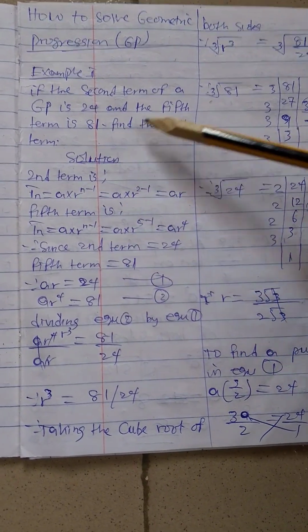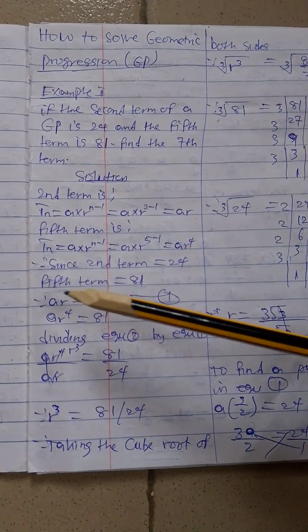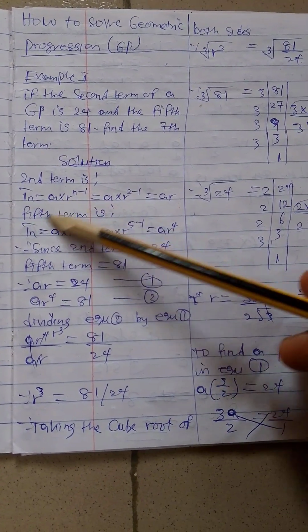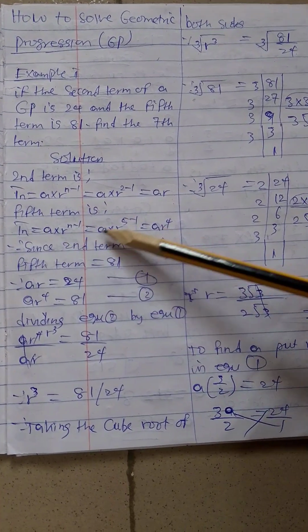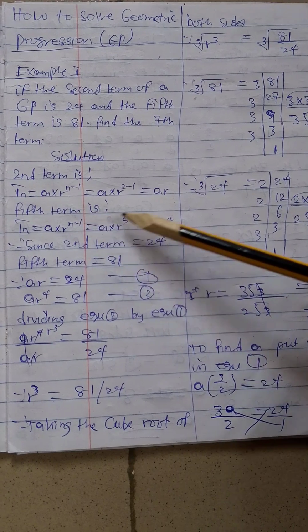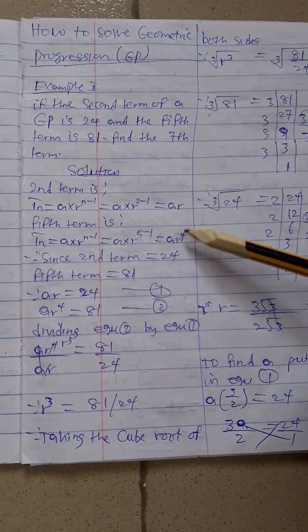Again, to find the fifth term, apply the same rule. We say that Tn is equal to A times R raised to n minus 1, which is equal to A times R, and n is 5 minus 1, which gives A R to the power 4.